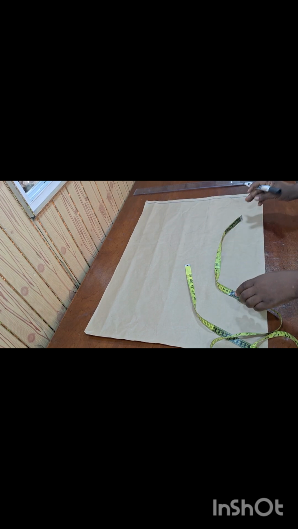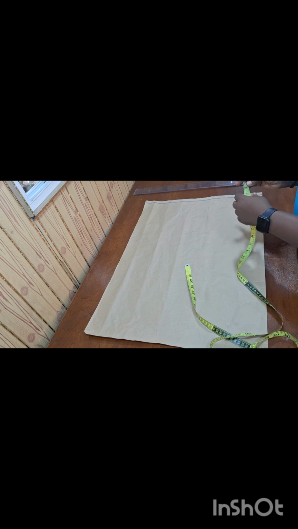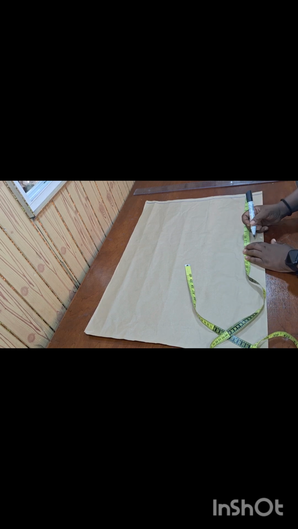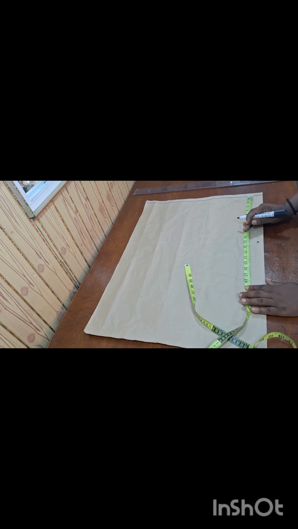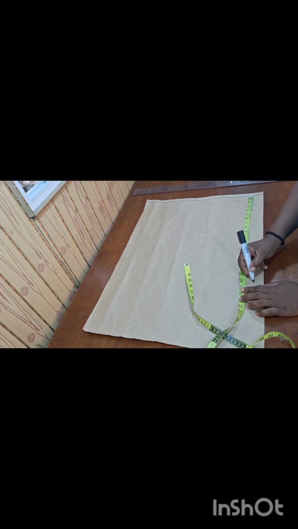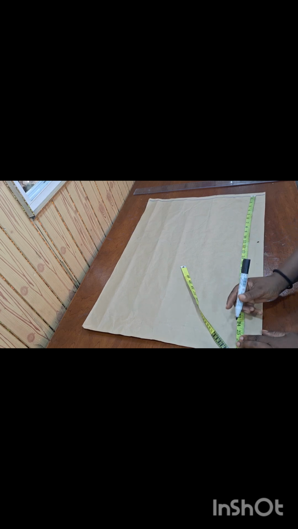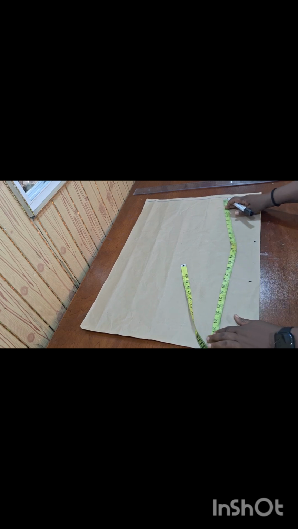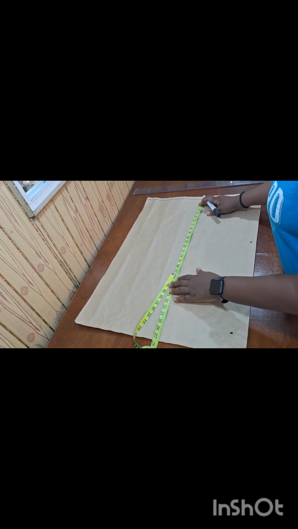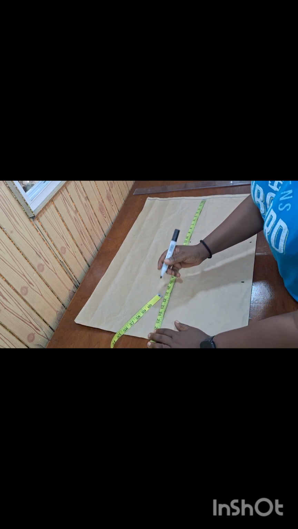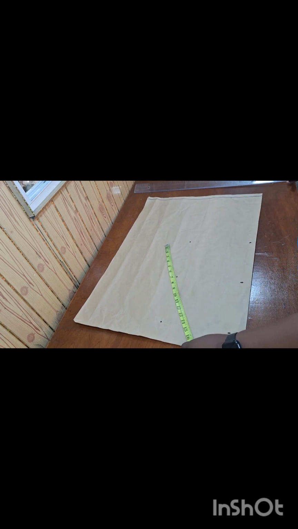Then the next thing I'm going to be doing is I'm going to come down and mark out my bust line. My bust line is 11. Then my waistline is 18. Then the length of the blouse, the cowl neck blouse, is going to be 25. Okay, so just come here, so we'll have accurate measurement. Mark it here. Then I'll draw my lines.